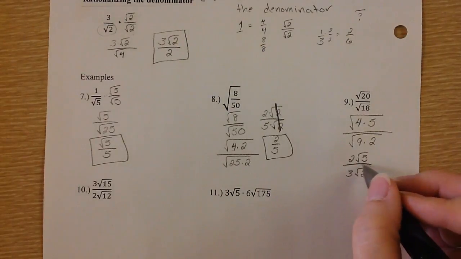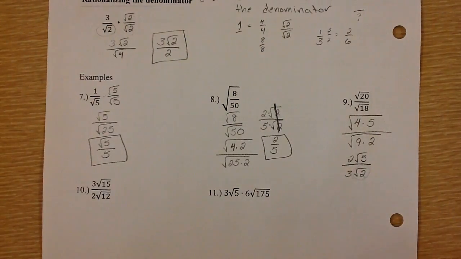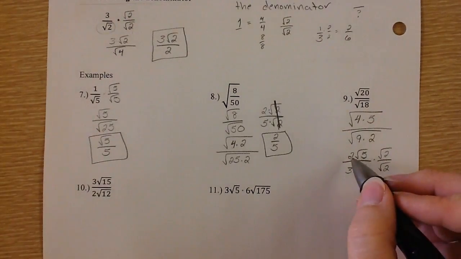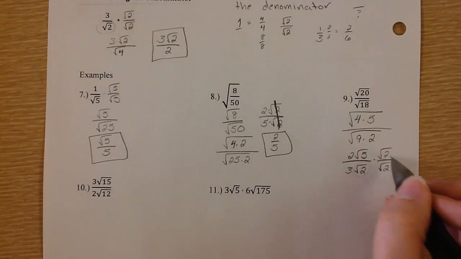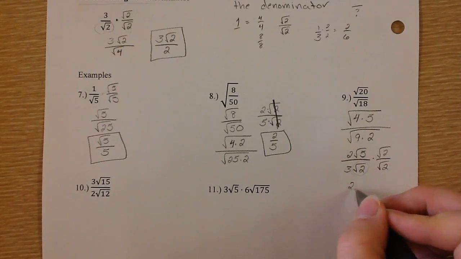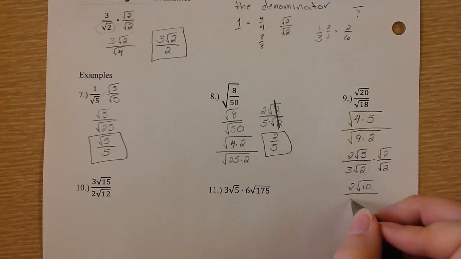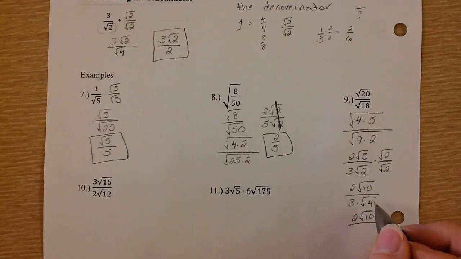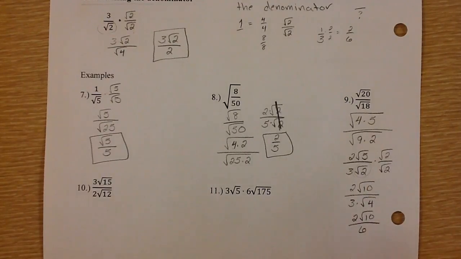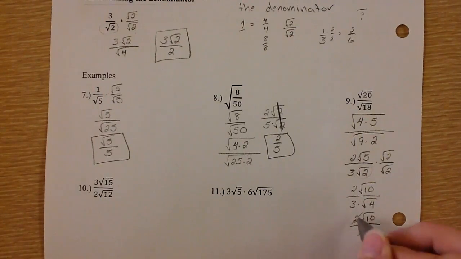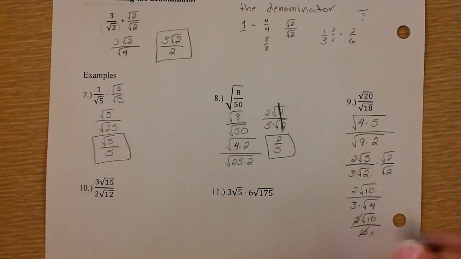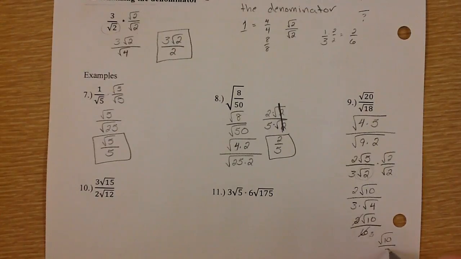Again, we don't like this radical in our denominator, so my radical is root 2. So I'm going to multiply numerator and denominator by root 2. So I'd have 2 times 5 times root 2. Again, I can put my radicals together and get 2 square root of 10, all over 3 times the square root of 4. So I'd get 2 square root of 10 all over 3 times 2, which is 6. My 2 and my 6 simplify, so then they're 3 times. So we're left with root 10 over 3.